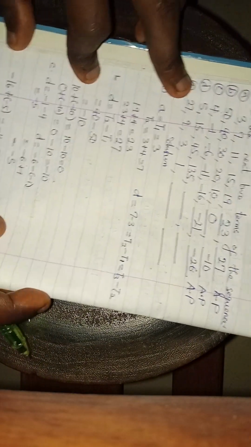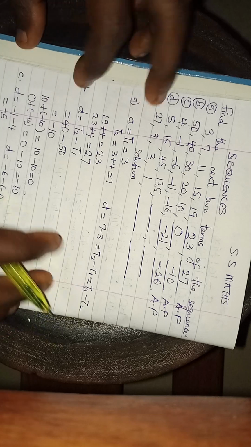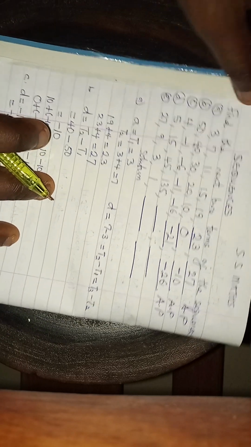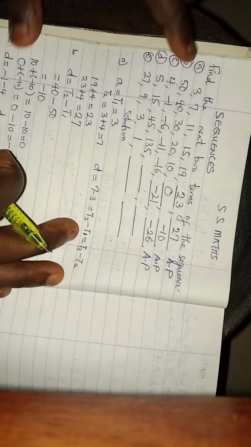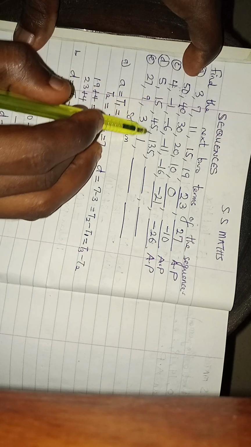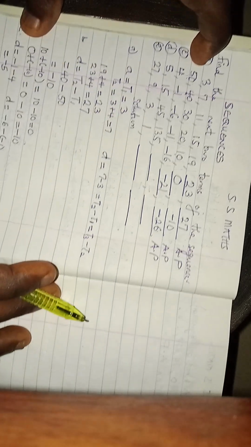So this is also an arithmetic progression, a decreasing arithmetic progression. Then the next one here, let's look at it. We have 5, 15, 45, 135. Now let me just test for common difference.